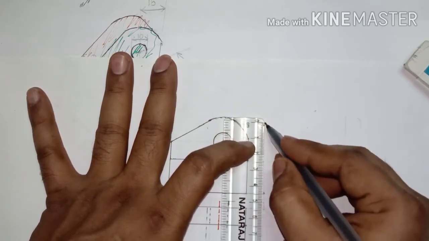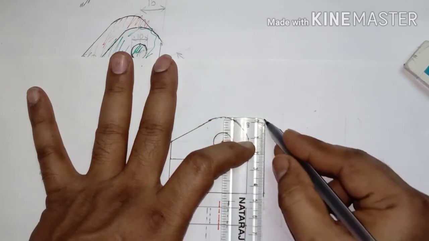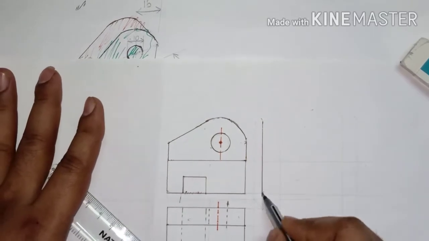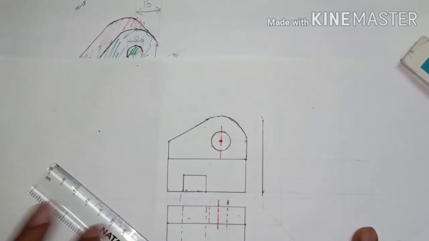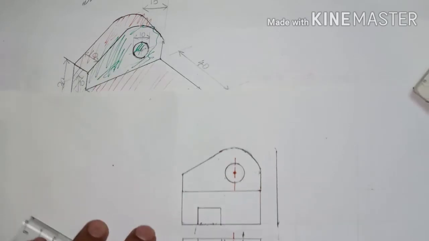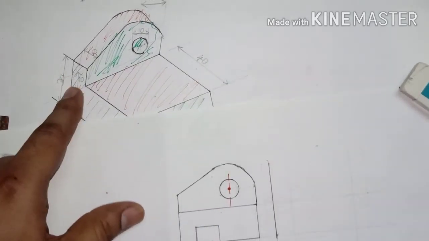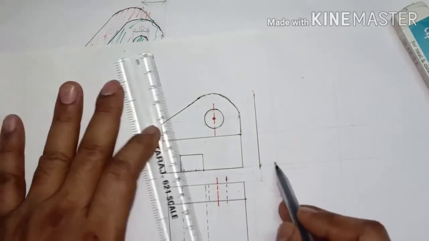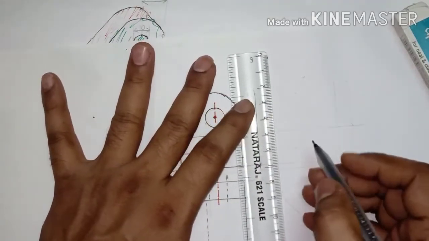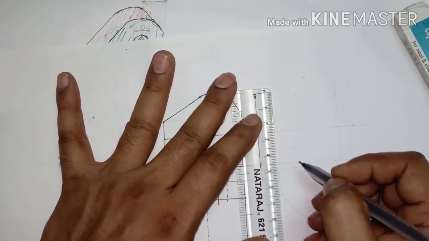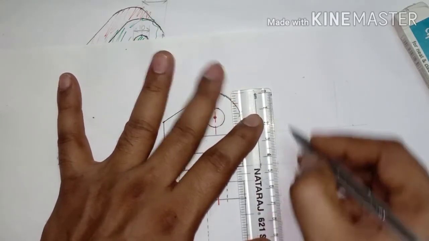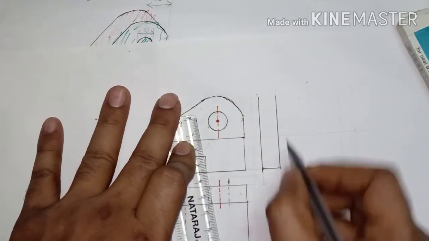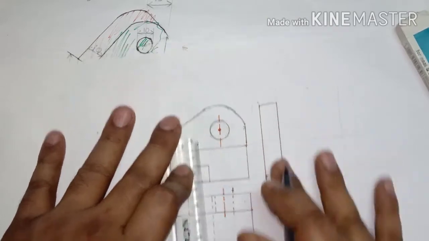Total height is 45. Sorry, up to here. The total height is 45. Okay, and then we have the 10. So this is the 10 of gap. Okay, we have to draw another line of 45. Join this one, join this one.